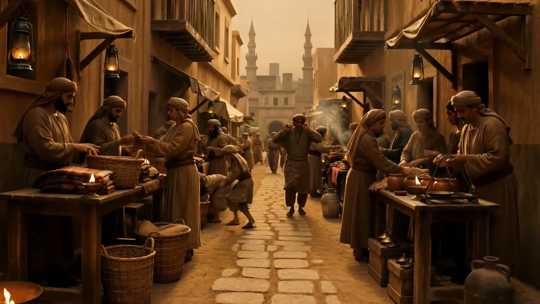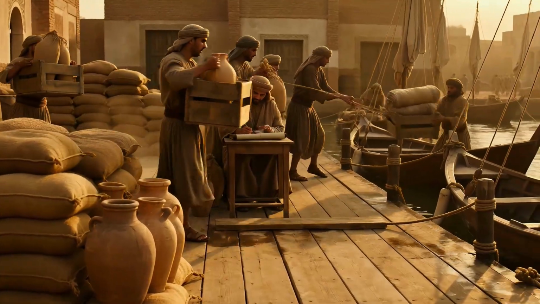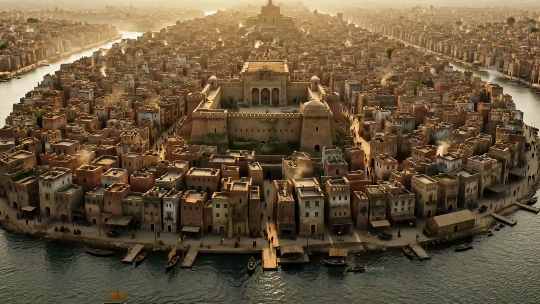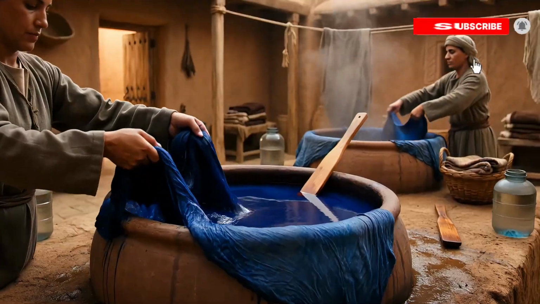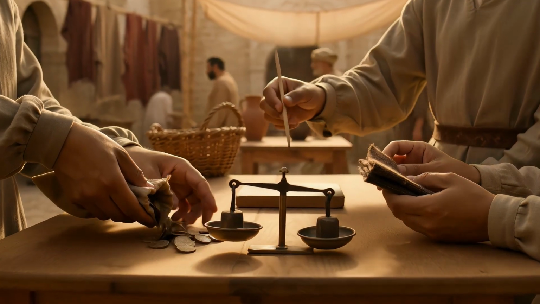This is Cairo, before Cairo existed. A Roman fortress on the Nile, a city of tents, then a medieval megacity that almost vanished. In this AI reconstruction, we'll time travel from 300 AD to 1100 AD, and you'll see exactly how old Cairo was built layer by layer.